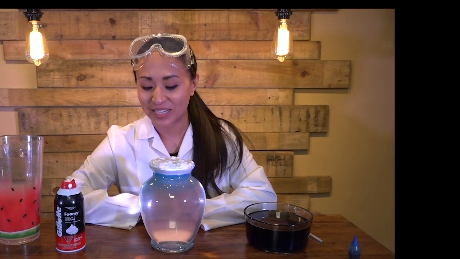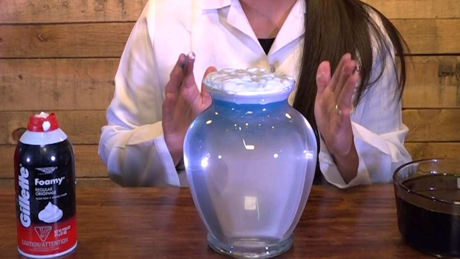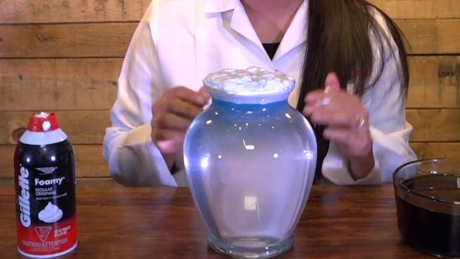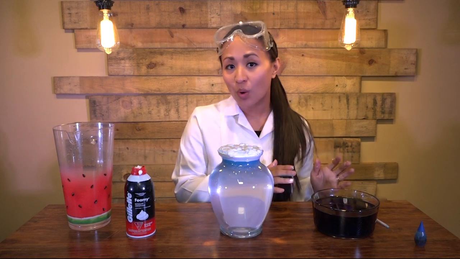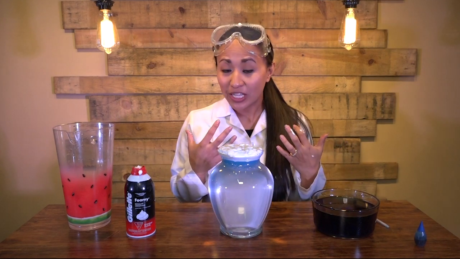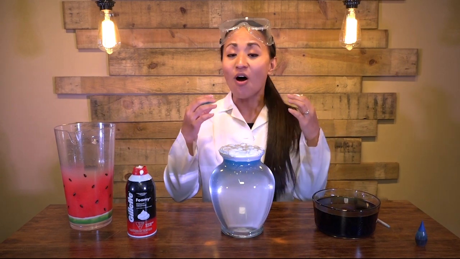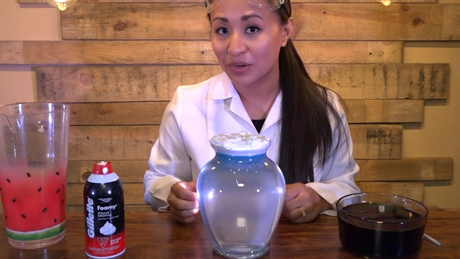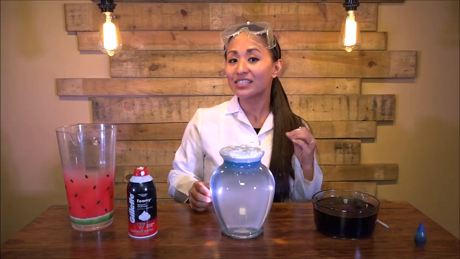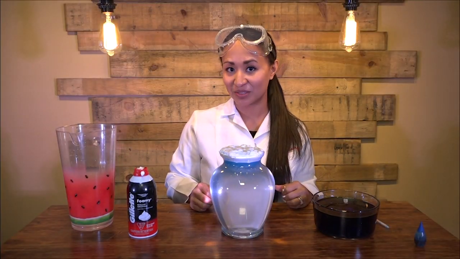So if you'll notice, what happened here is very similar to what happens in the clouds. The shaving cream, or our cloud, took in as much blue water as it could. It held it all in until it got so full, all of that blue water stuck together and came raining down into the water. And that's very similar to what happens in the clouds.